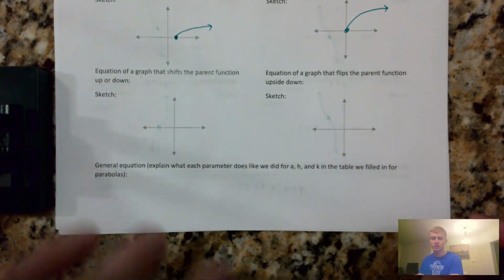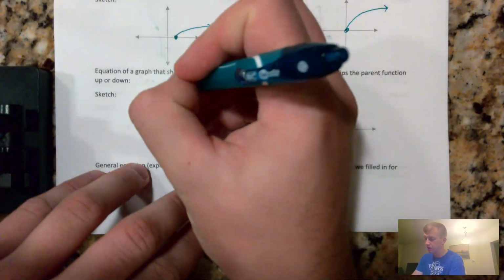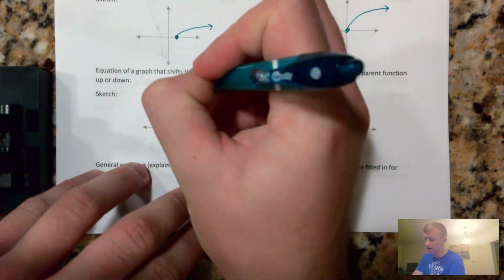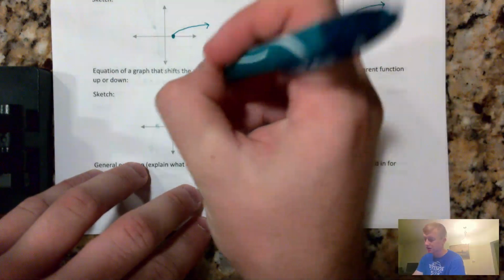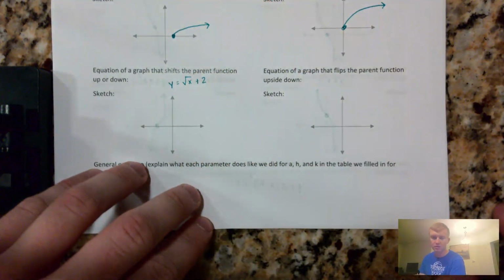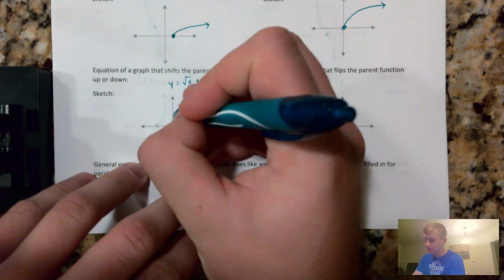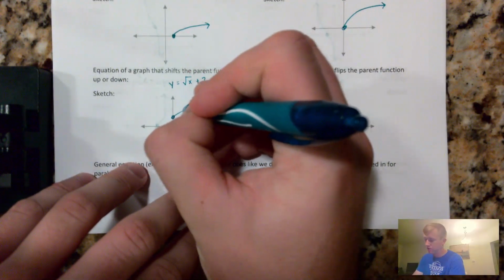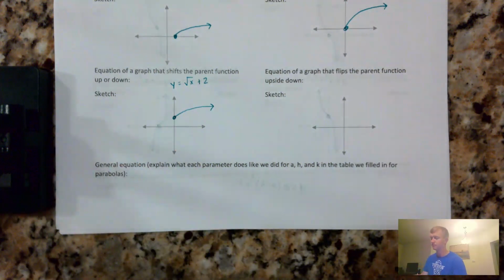It says the equation of the graph that shifts the parent function up or down. We're going to do y is equal to the square root of x, but now in this case, that k value is going to be on the outside. So I'm going to have plus 2. I'm going to go ahead and put my starting point again up there. So the graph kind of looks like that. And then what we're going to do is, it says the equation of a graph that flips the parent function upside down.